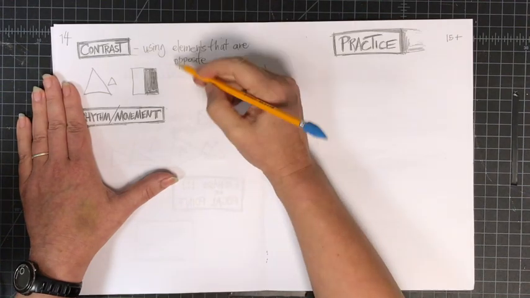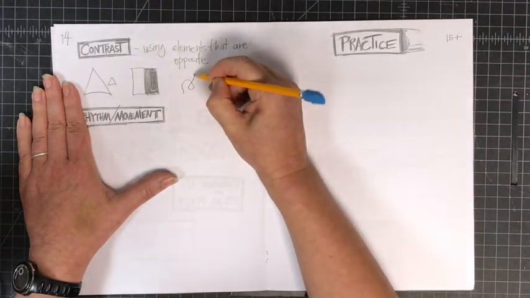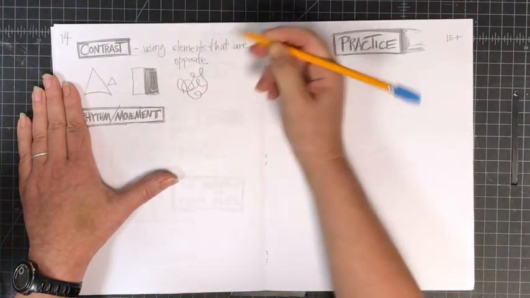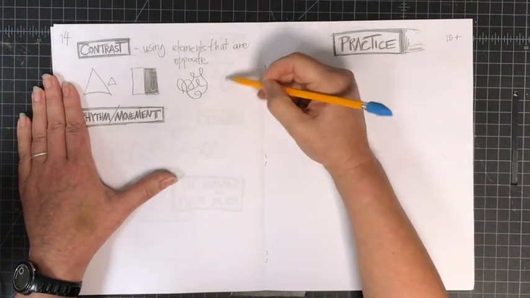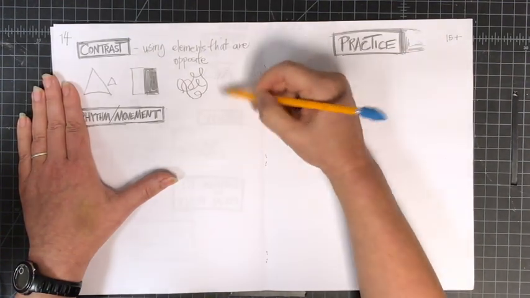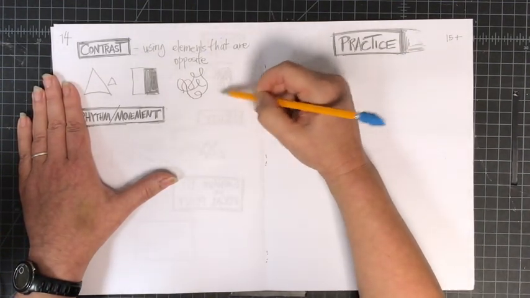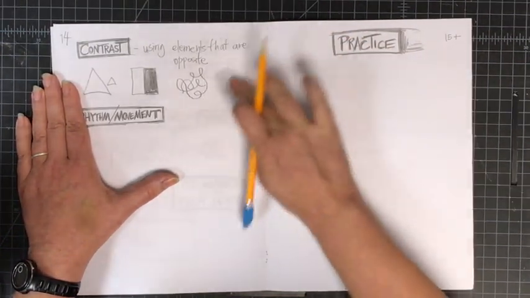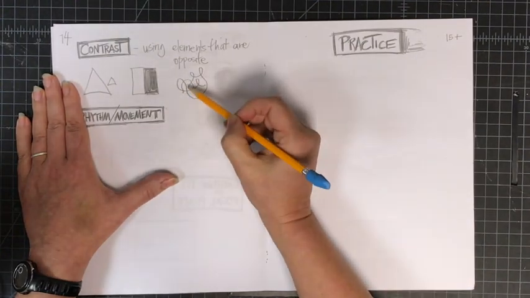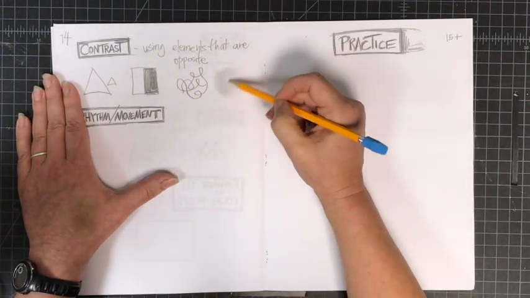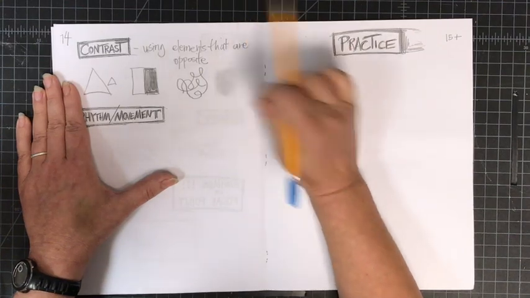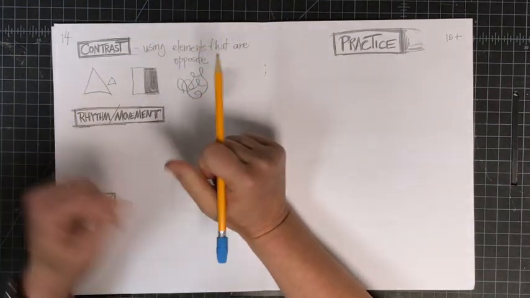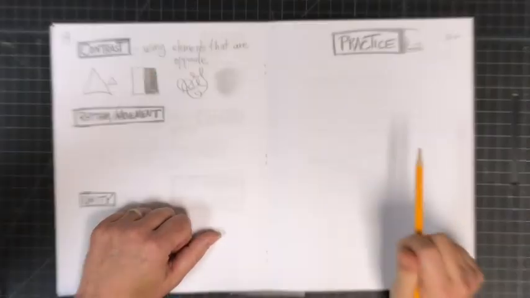You could have a line that you can follow around, or I'm just going to lightly use some airy sketch marks here. I'm going to use my finger to kind of blend that in together. So you have this hard edge that you follow around, and then you have this shape that doesn't really even have an edge. It's just kind of blurry. They're opposite. When you have two things very different next to each other, you've got contrast.